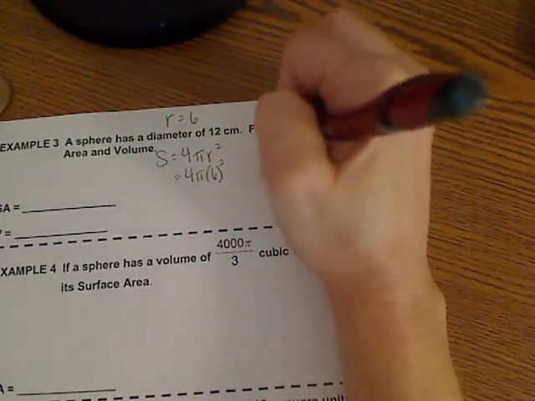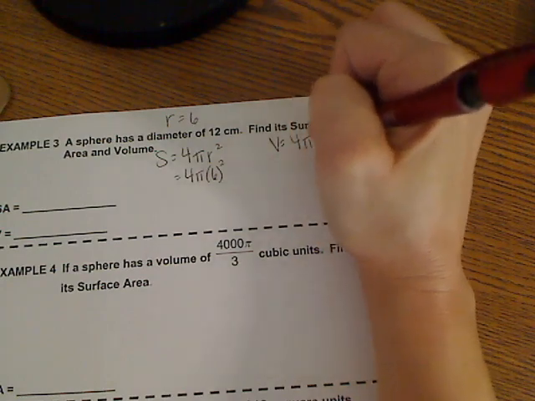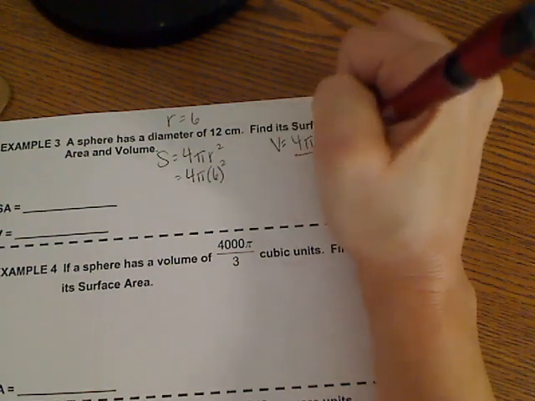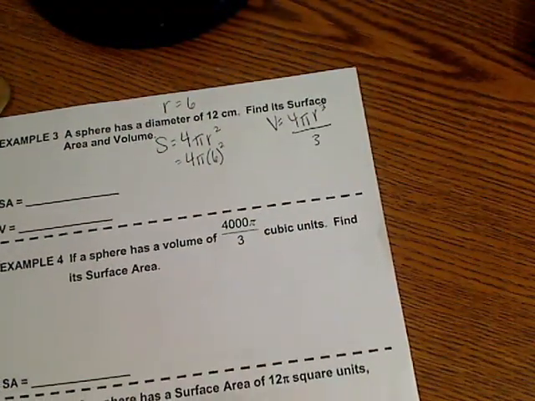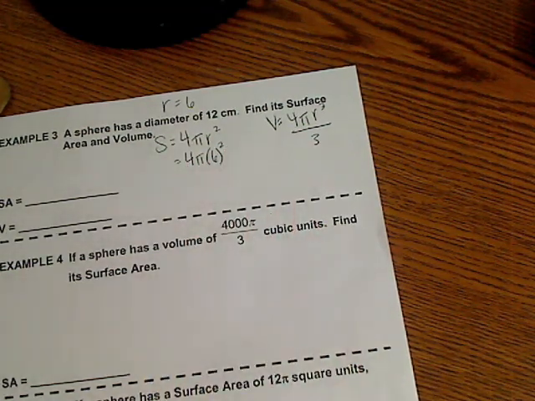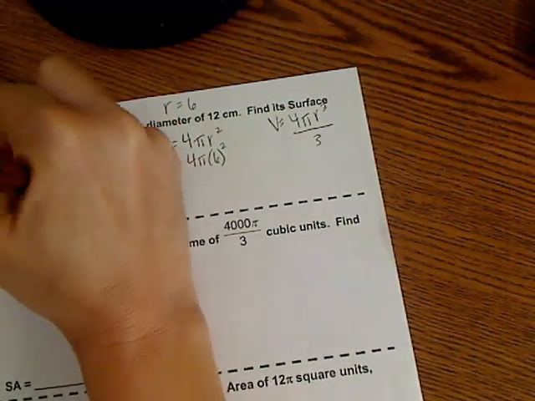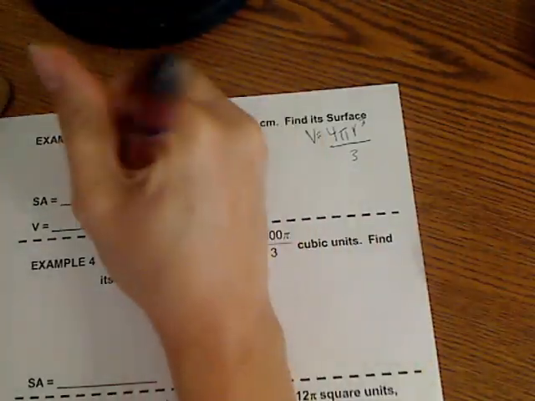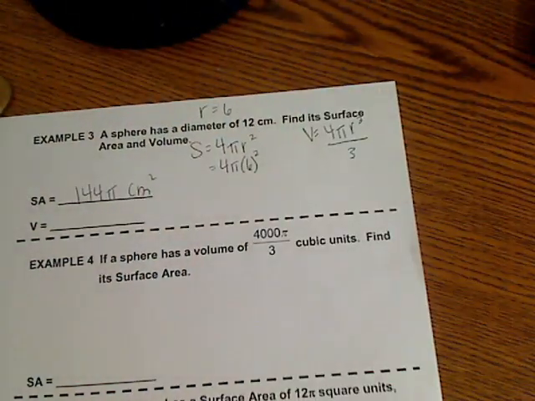And then volume is 4 pi radius cubed divided by 3. For the surface area, 4 times 6 squared: in order of operations, we would do 6 squared, which is 36, times 4. Y'all got 144 pi? Okay, and then centimeters squared since it's surface area.